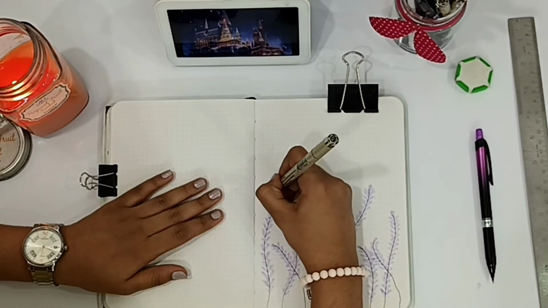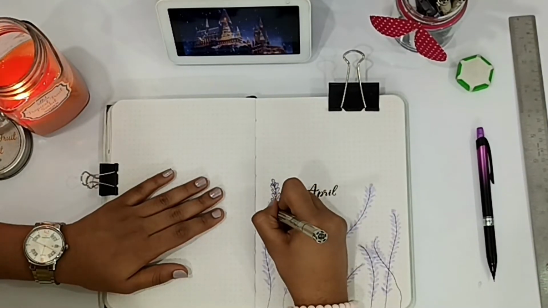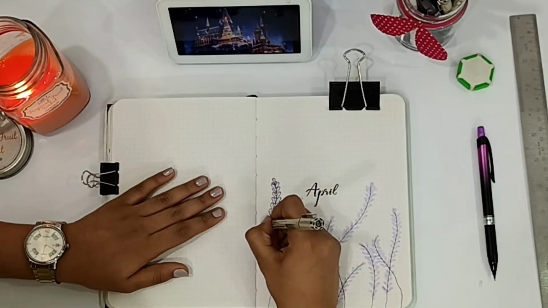Then I outlined the petals to give them a certain shape and make them stand out for a more real look.